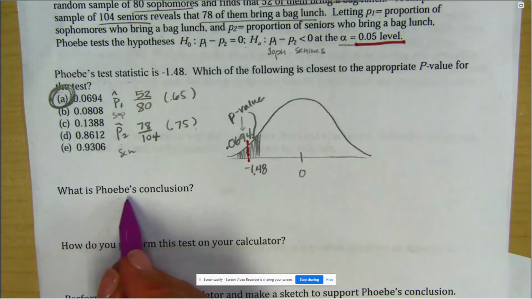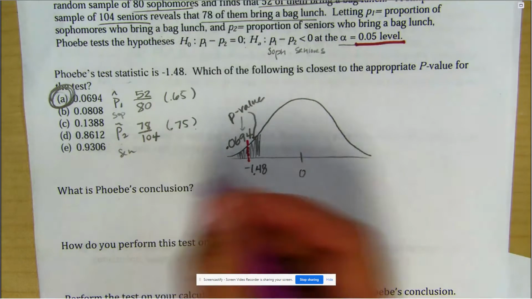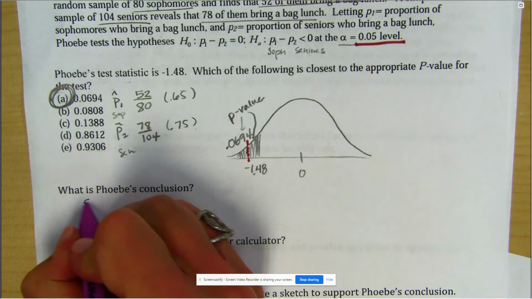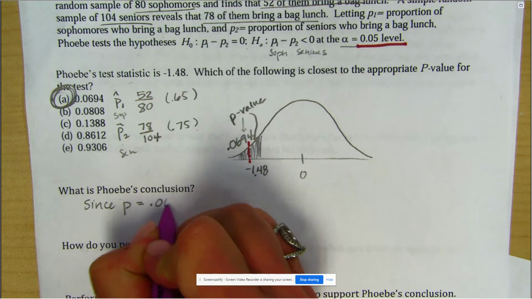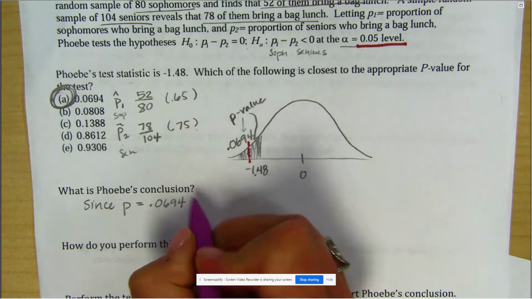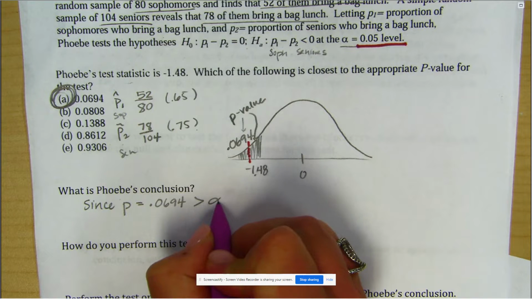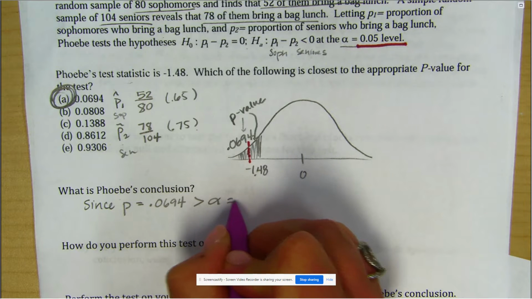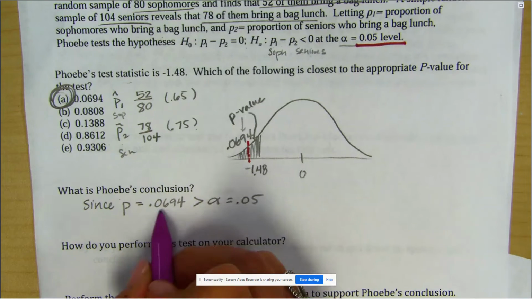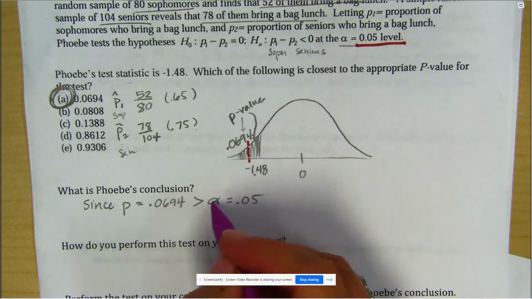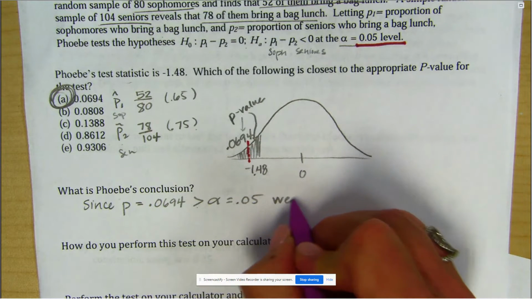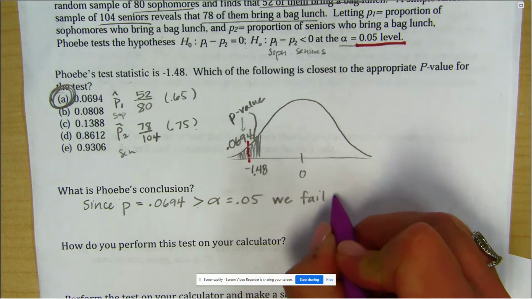So what is Phoebe's conclusion? We would say, since P equals 0.0694, which is greater than the alpha, we also want it to be less than. It's greater than. I guess you also could say which is not less than, right? The alpha level. We fail to reject the null.